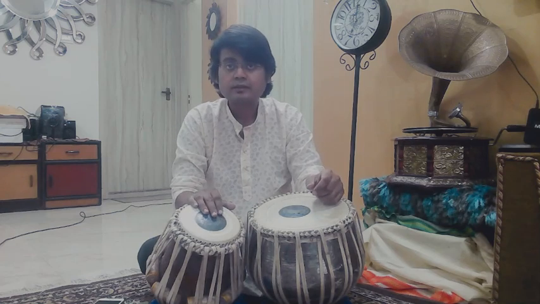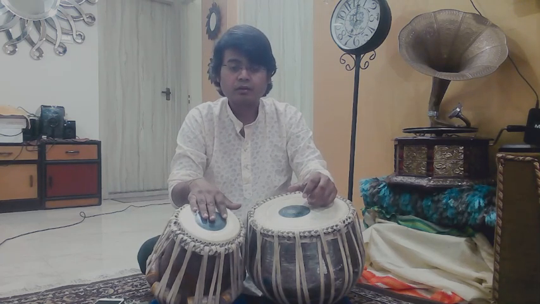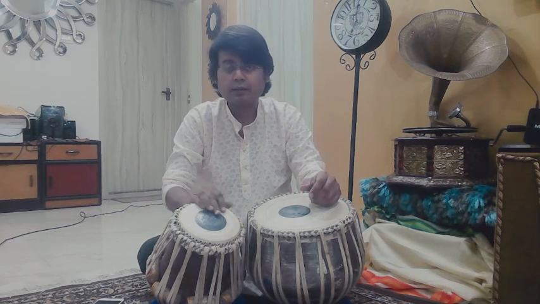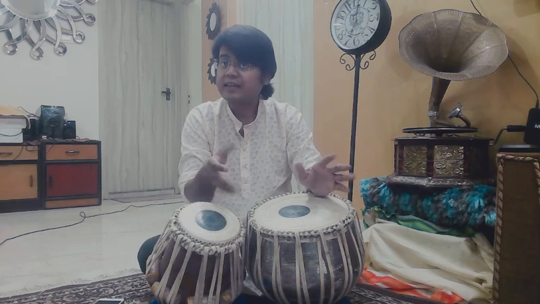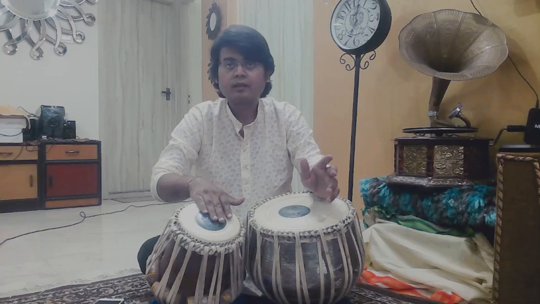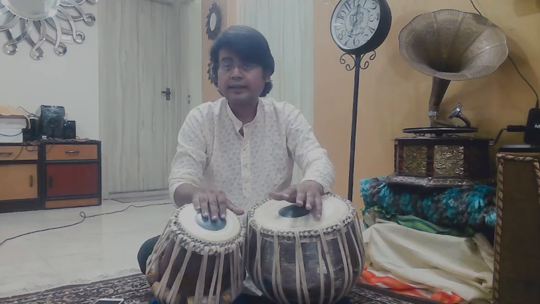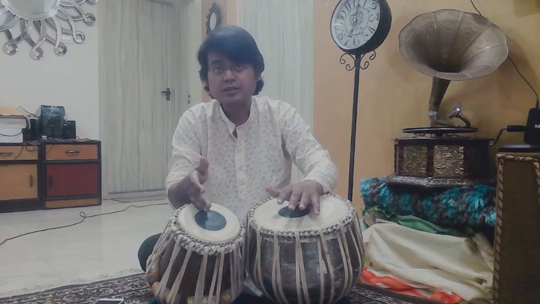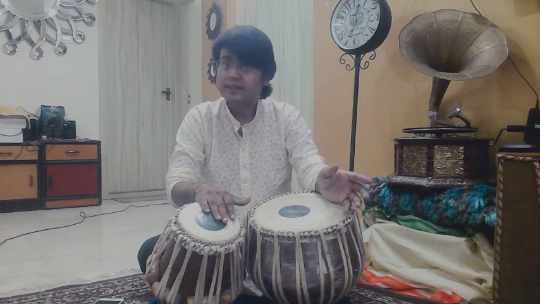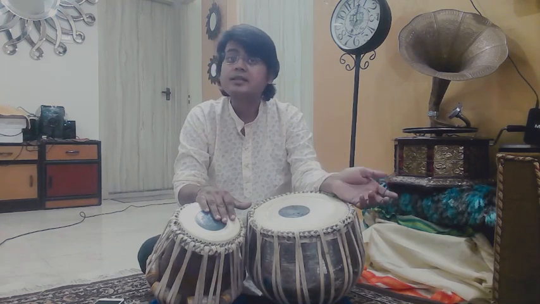All of this is the way you are placing your fingers on the tabla. Then the method of excitation, like for example terekete, the way you are playing, the way you are placing your fingers to produce this sound, that has to be noted again. And lastly, the resonance produced.